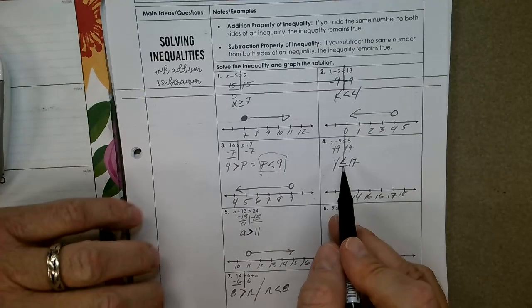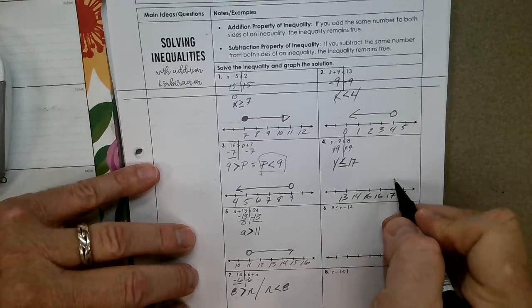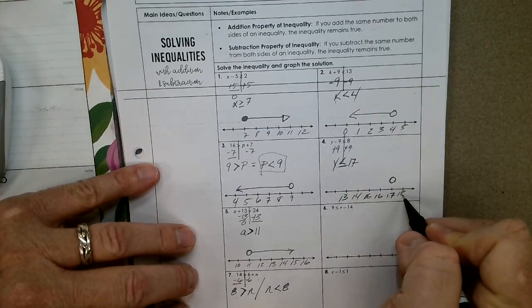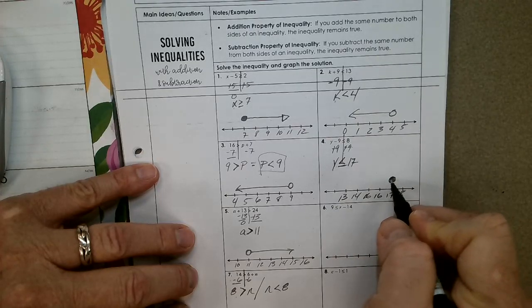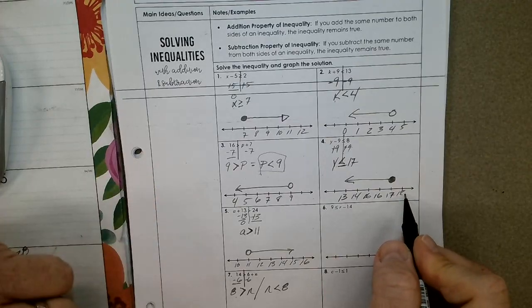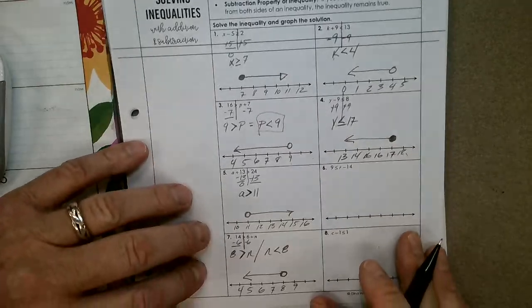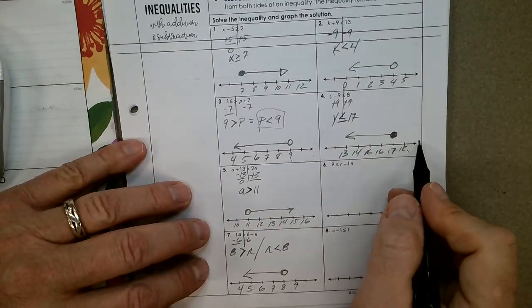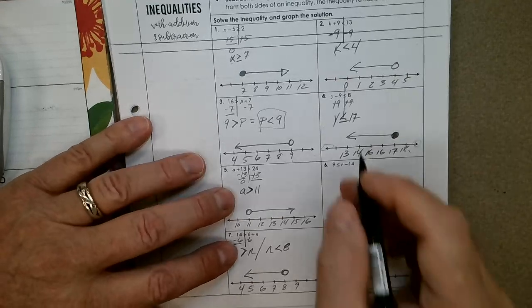Well, I know if the variable's first, then the arrows tell me to go this way. Now, I have an equal to sign, so I'm going to fill in that circle and make it solid, and I'm going to draw my line to the left. Sometimes I start a little bit above it. Sometimes I start on it. Don't lose any sleep over that. It's a number line. It has arrows at the end, so it goes in both directions.